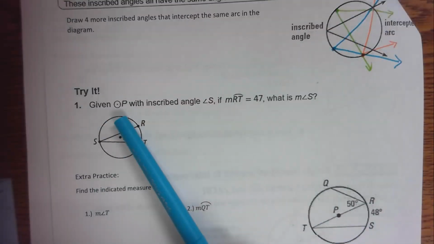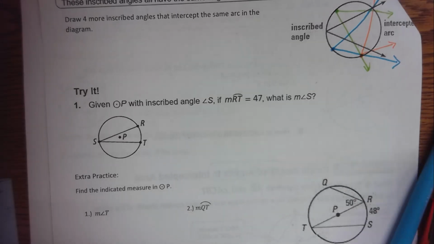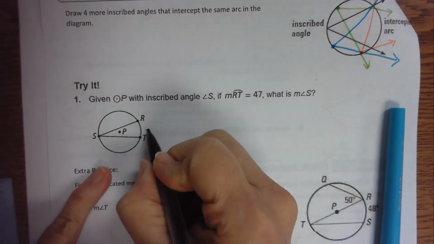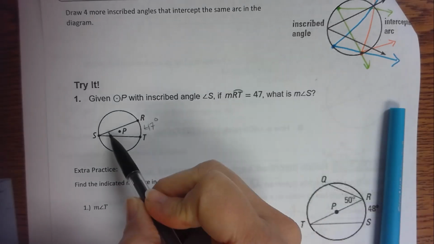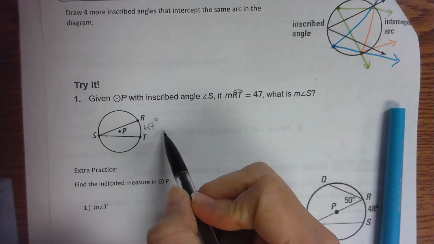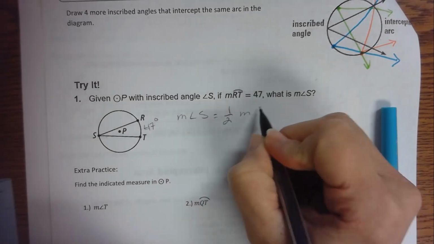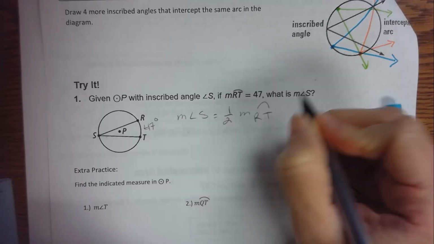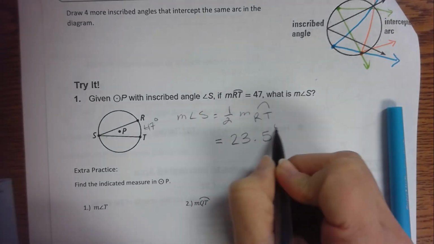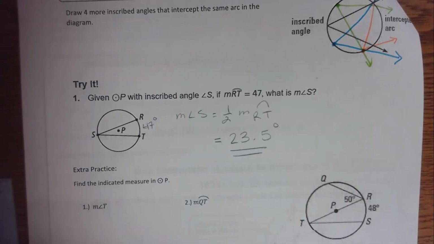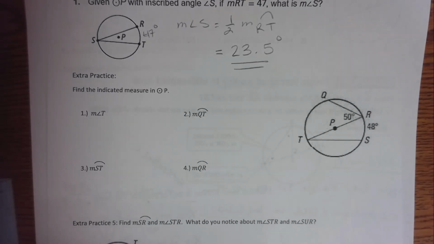For a given circle P with an inscribed angle S, if the measure of arc RT is 47 degrees, what is the measure of angle S? Well, angle S is the inscribed angle and it's half the intercepted arc. So the measure of angle S is half the measure of the intercepted arc. Therefore it is half of 47, which is 23.5 degrees. See if you can pause the video and answer these, and then you can come back and check.